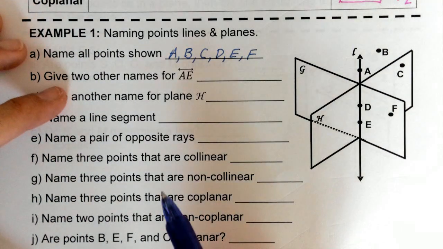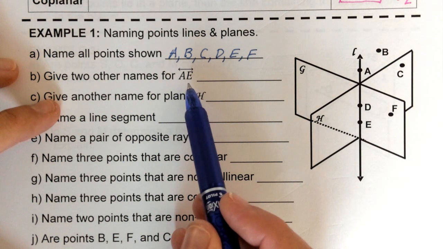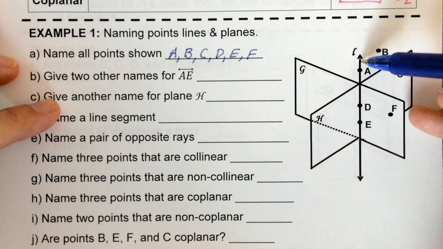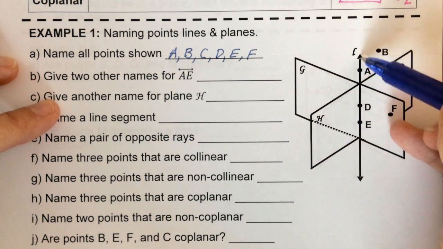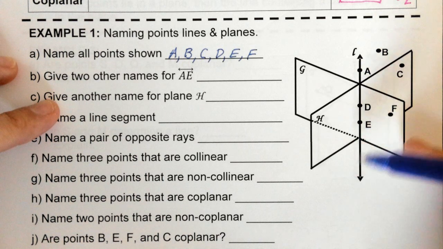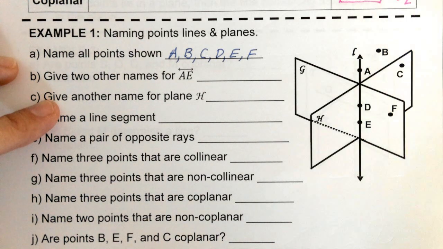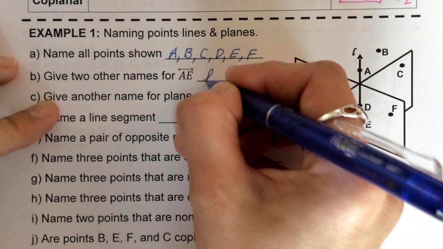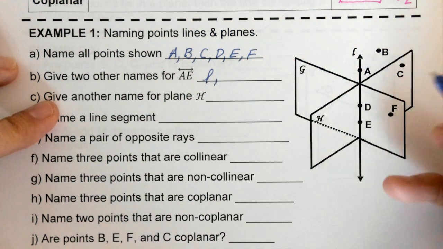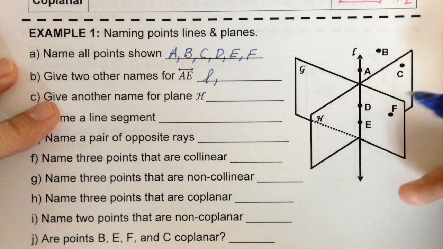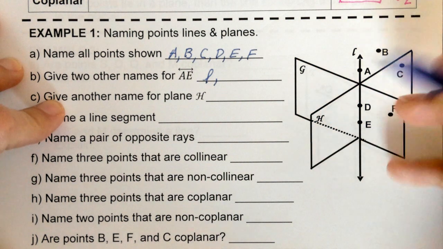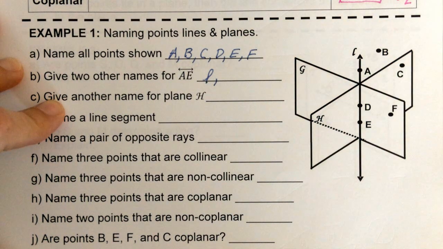Okay? We're going to give two other names for the line AE. So we look at the line AE. So we're going to find the line that has arrowheads. See the arrowheads? And we're going to find two other names. Well, one, we can use this little italicized lowercase l. Okay, so we can call it line L. Or we can name it, pick any 2 points that are on there and put them in whatever order you want. When you have a line, you could do that.